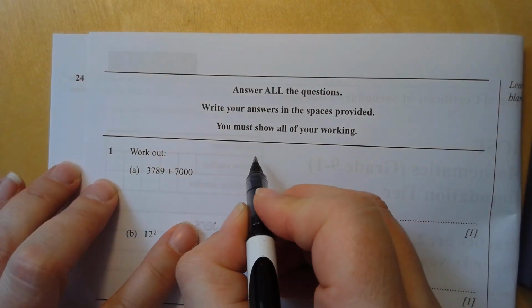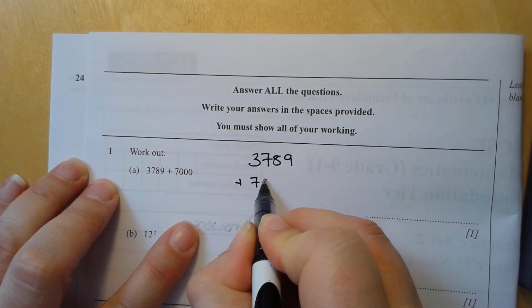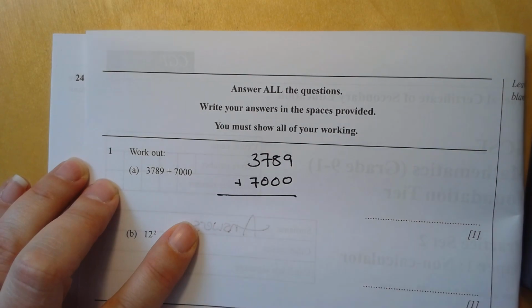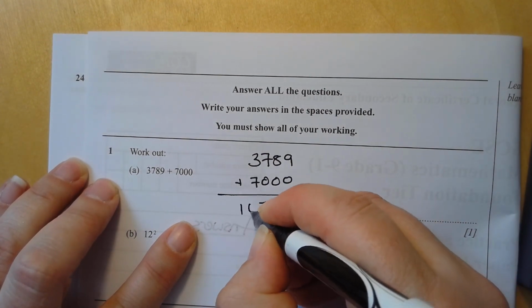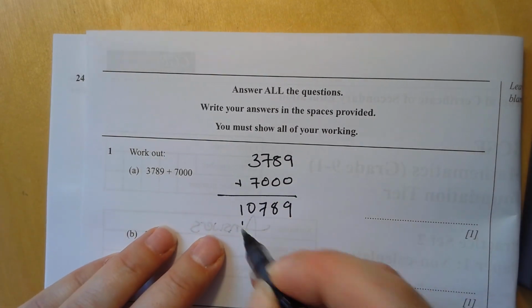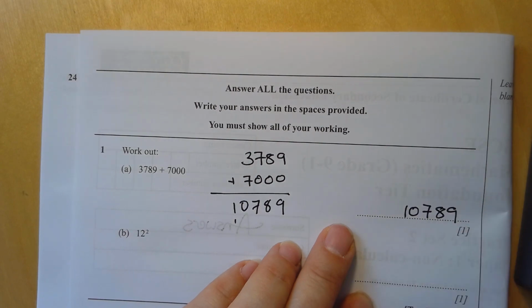£378 plus 7,000. I'd write it like this. Bear in mind this is a non-calculator paper. I carried one there, so the answer on the line is 101,789.